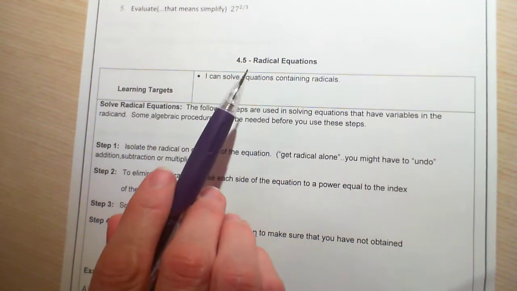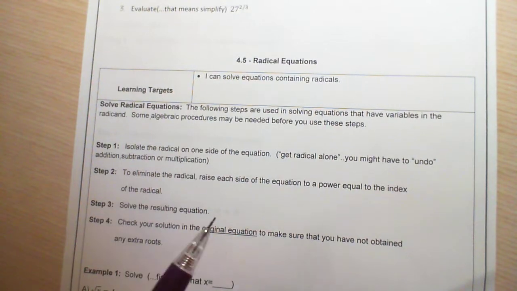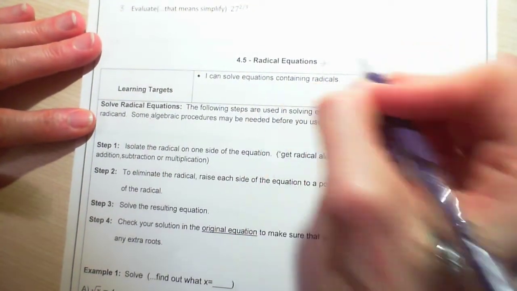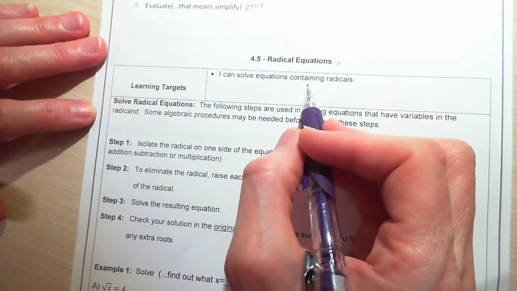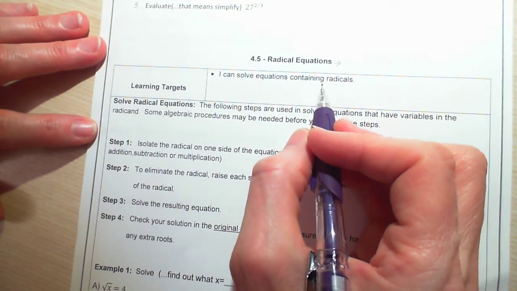Hello everyone, this lesson is for section 4.5, radical equations. This is a video for Algebra 2 Extended. So here's your learning target: I can solve equations containing radicals.